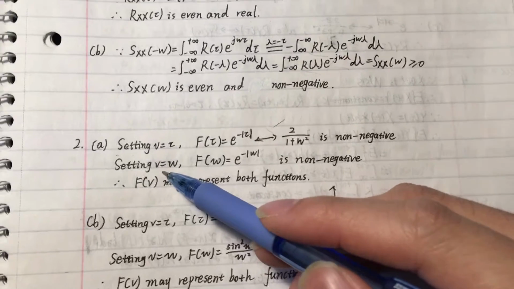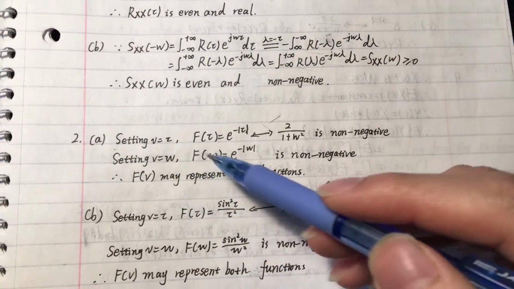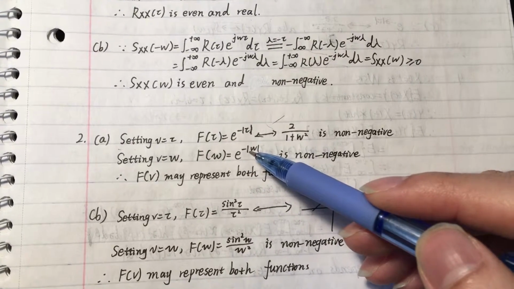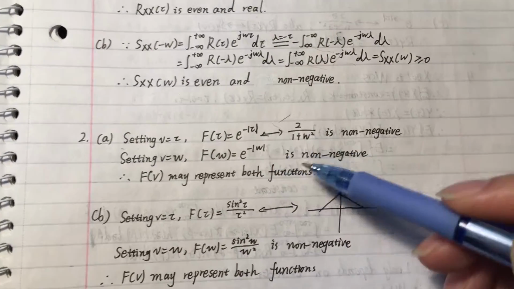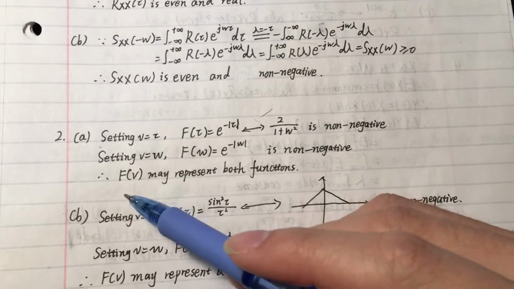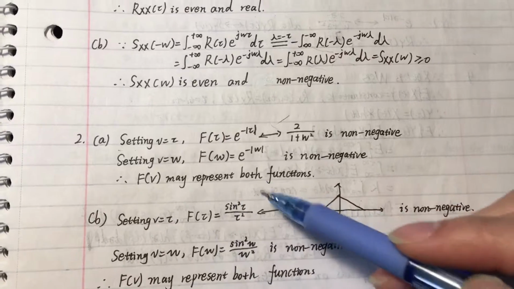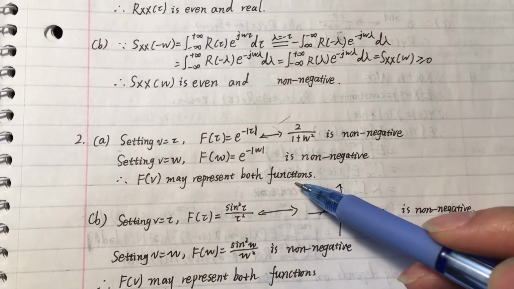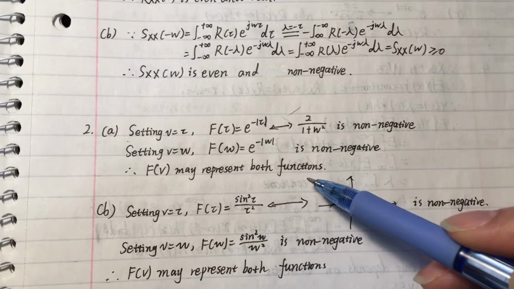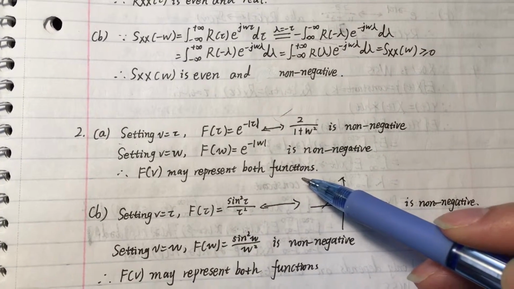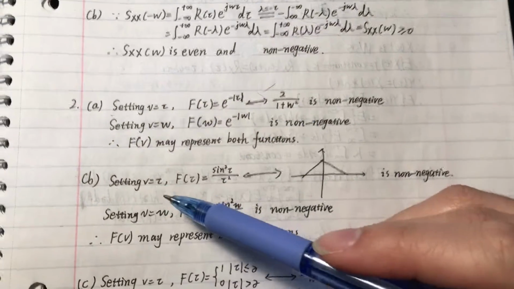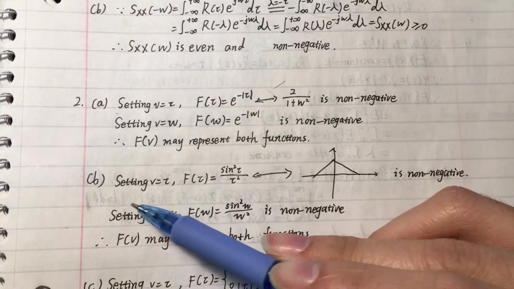And setting v equals w, f(w) equals e to the minus absolute value of w, and this one is also non-negative, so f(v) may represent both functions. Both functions means autocorrelation function and spectral density function. Now let's begin the second problem.